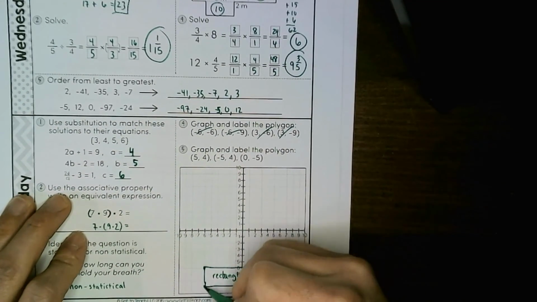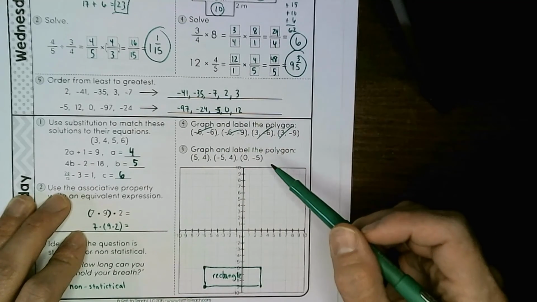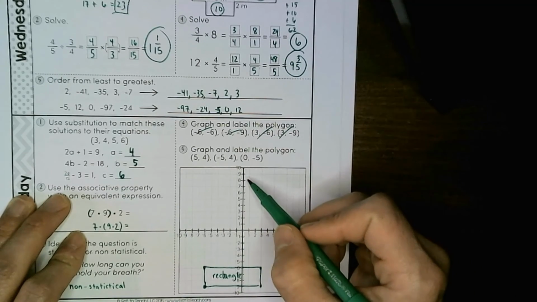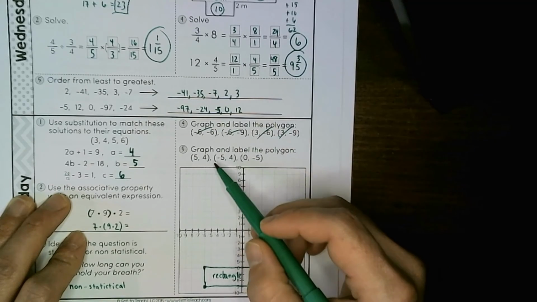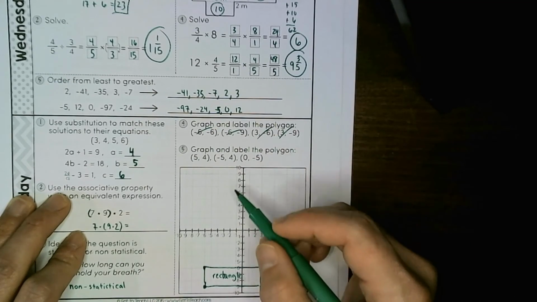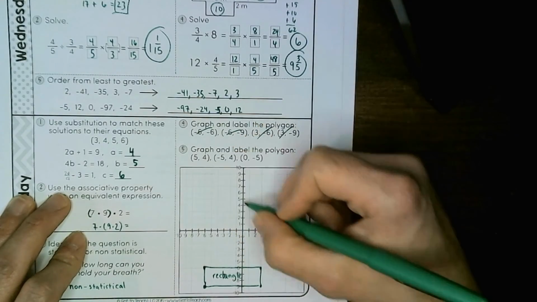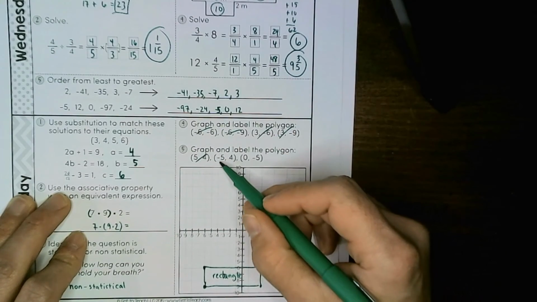Number 5, they say we're going to get another polygon. There's only 3 points, which clues me in into what kind of shape it's going to be. If there's only 3 corners, 3 vertexes, 3 vertices, well, I kind of know what it's going to be. Just don't know exactly how it's going to look. So let's see how it looks. 5 over, up 4, that's my first point. -5, so that's 5 to the left, and up 4, so -5 and up 4.